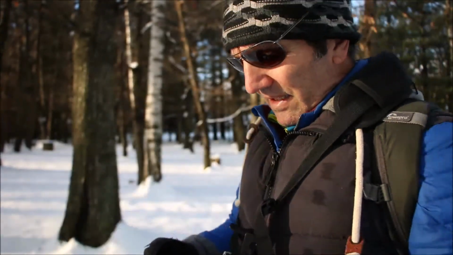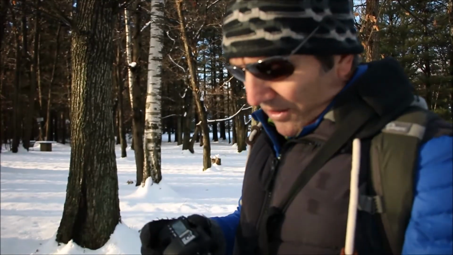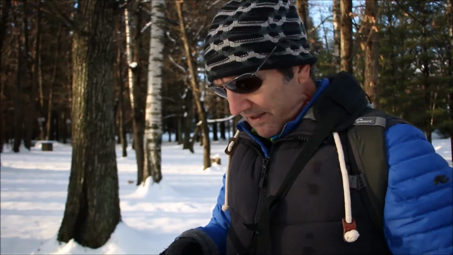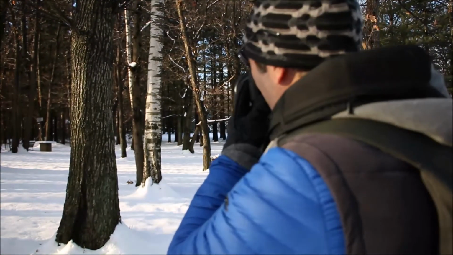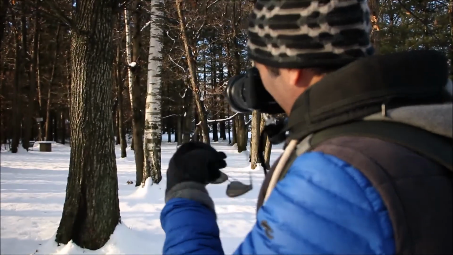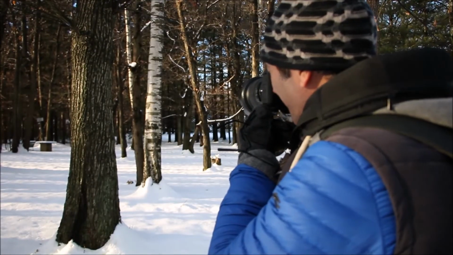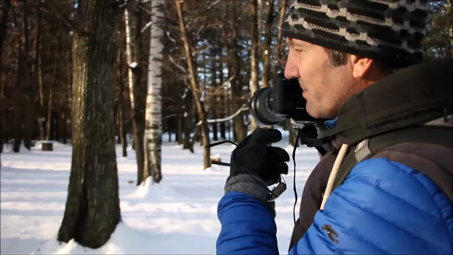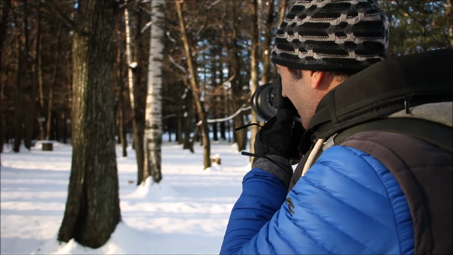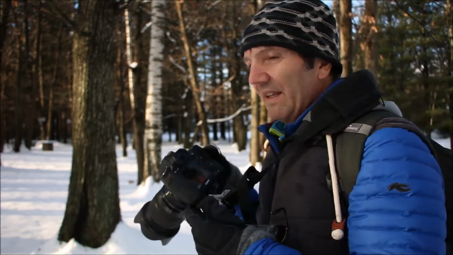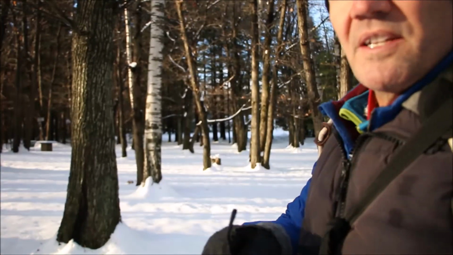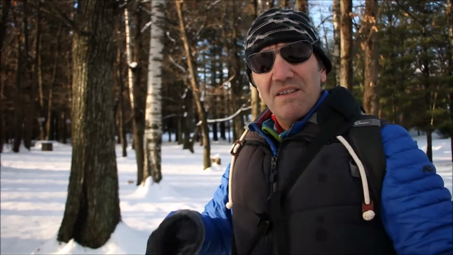So what I'm going to do is go up to manual mode and modify the settings. I'm going to move the exposure to +1, so the camera will think this is overexposed by one stop. And I take this photograph. Now look for yourself. Now the snow is white as it should be. So it's a pretty straightforward thing to do.